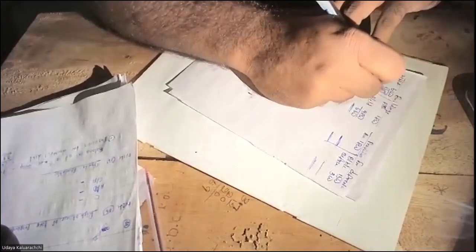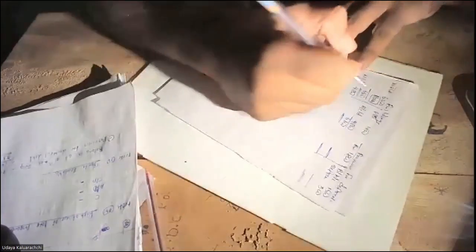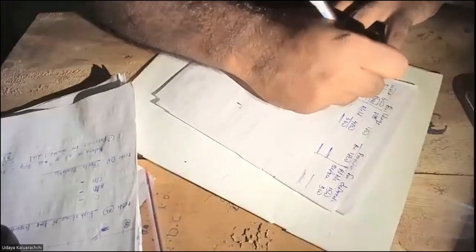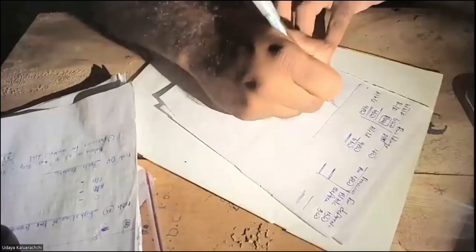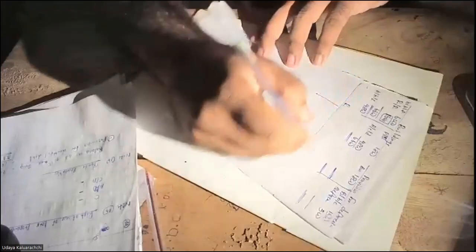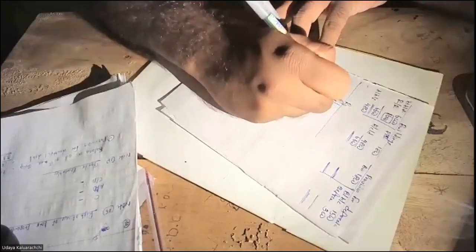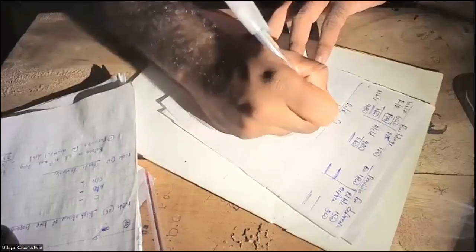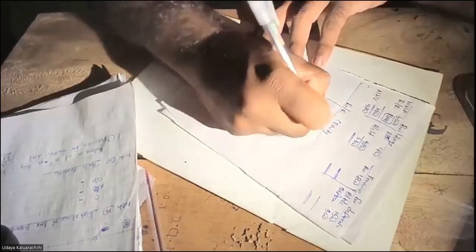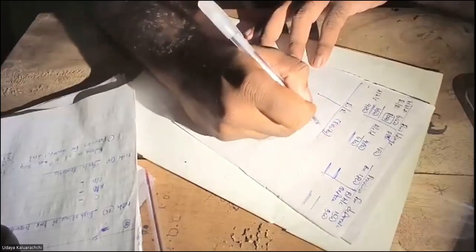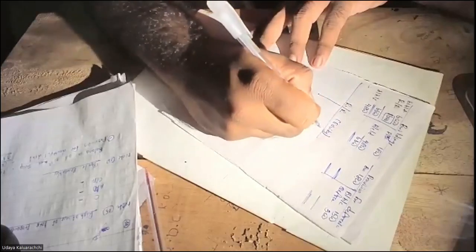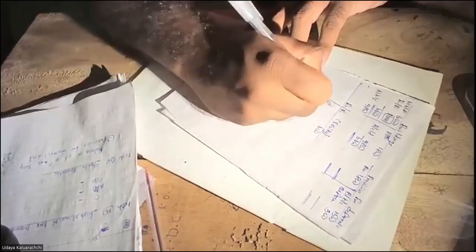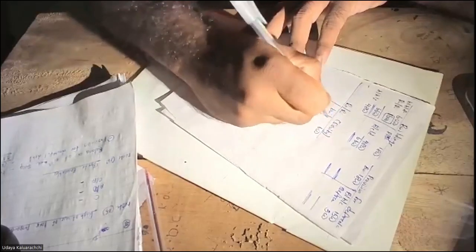Then 600 is the revaluation surplus. You have to record this revaluation surplus in the revaluation reserve account, right? Revaluation reserve. So revaluation reserve is an equity account. Then this equity account is credited by 600. The word is buildings.